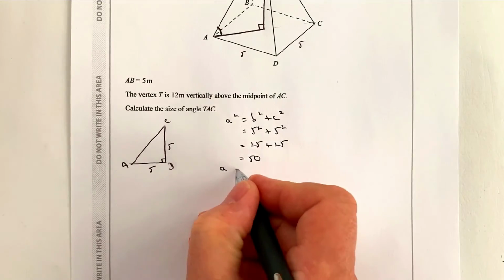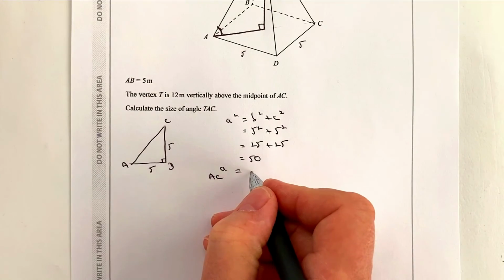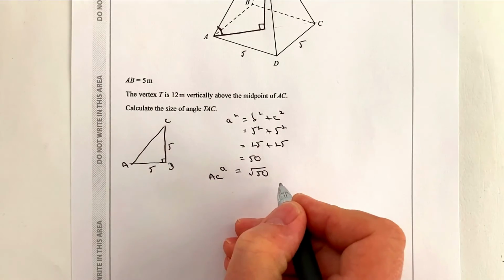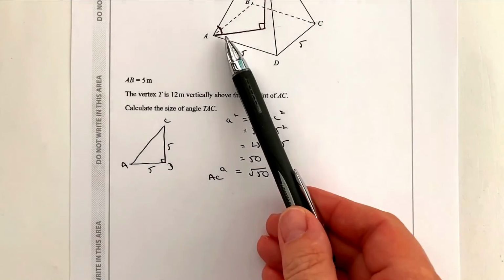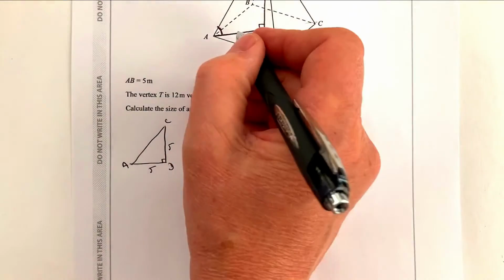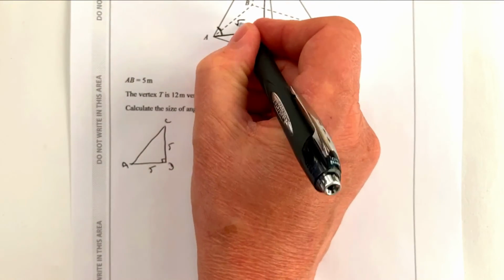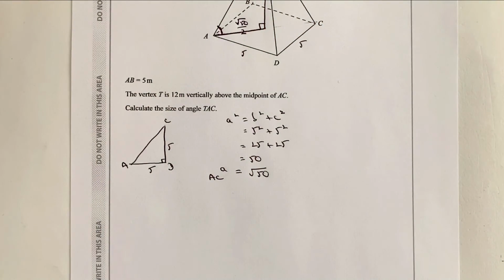So therefore, A, which is the length AC, is going to equal the root of 50. Okay, so if I want to know the half of it, it's going to be root 50 divided by 2. So if I just write this in here, root 50 over 2. I don't know whether you can see that too well on the screen, but it's root 50 divided by 2.